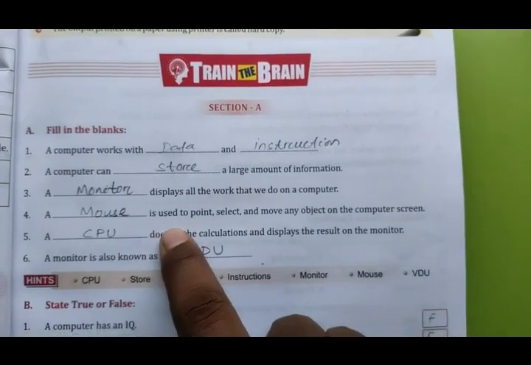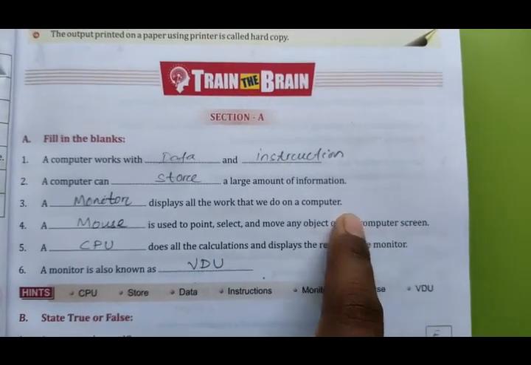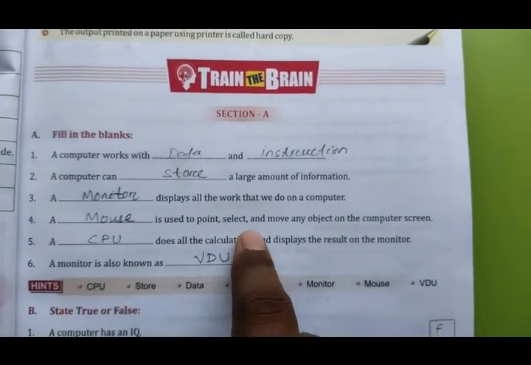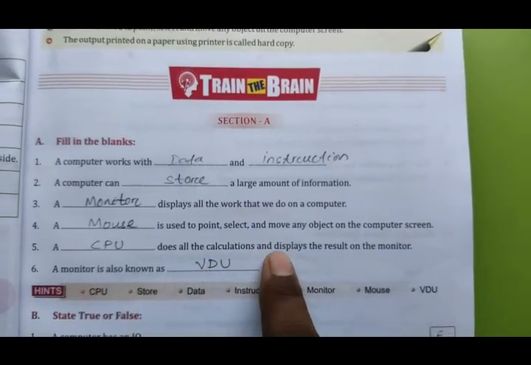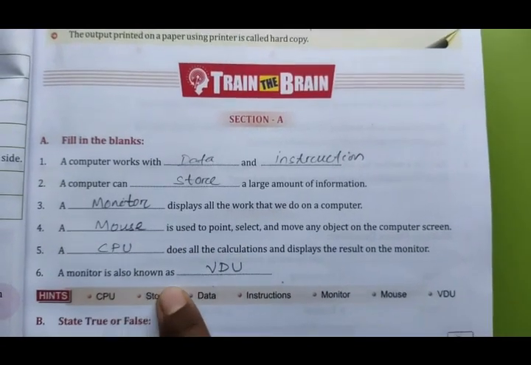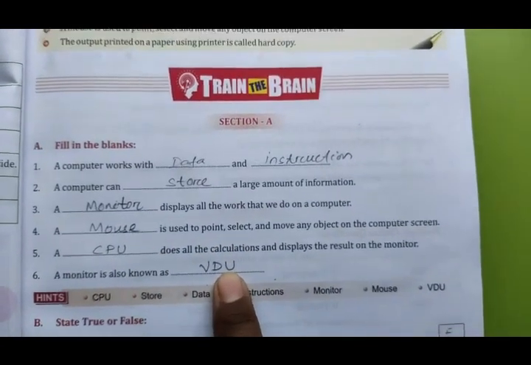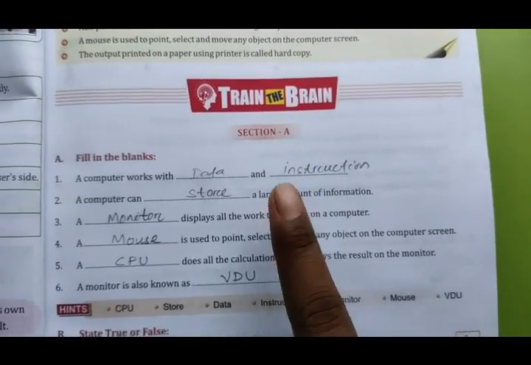A dash is used to point, select and move any object on the computer screen. A mouse is used to point, select and move any object on the screen. A dash does all the calculations and displays the result on the monitor: CPU. A monitor is also known as VDU. These are the answers you will write in your copy, in your books.